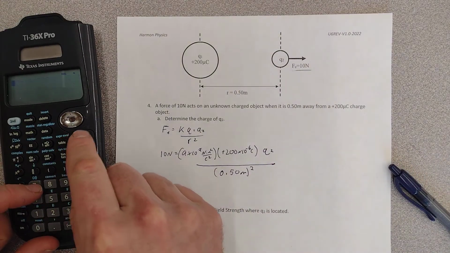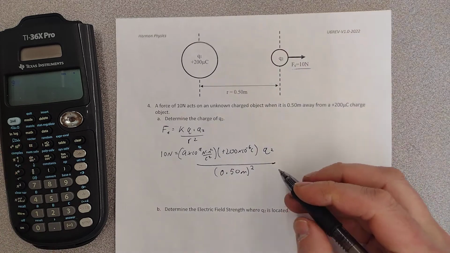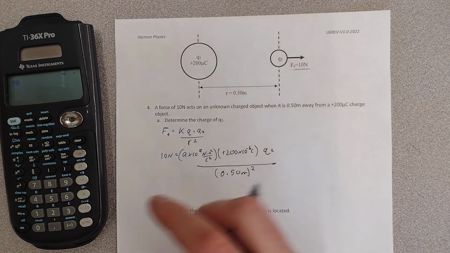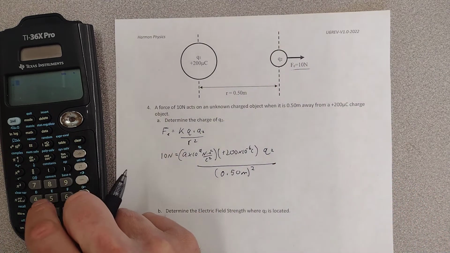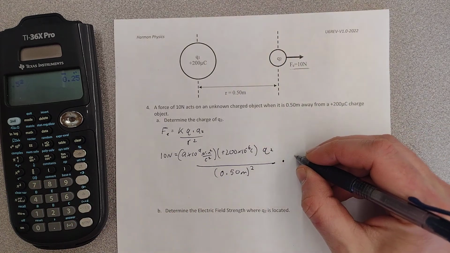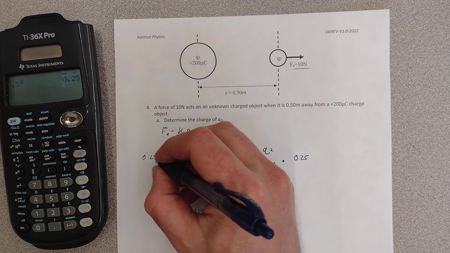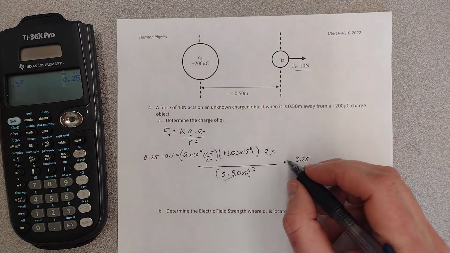First thing I'm going to do is square that 0.5. 0.5 squared is 0.25. So I multiply both sides by 0.25. It's going to get rid of that and that.